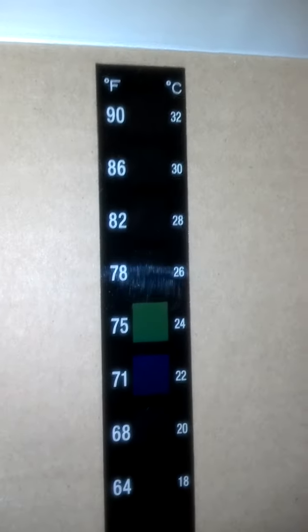But if we get a little bit closer here, hopefully, if I take the light away, you can see that in the northern hemisphere, the temperature is 75 degrees. And down here in the southern hemisphere, we're close. It's gone up a little bit. It's sitting at 71 degrees.